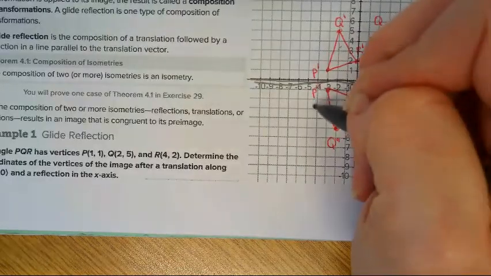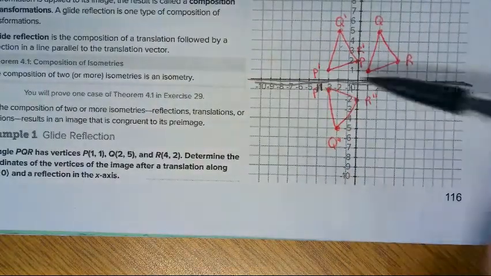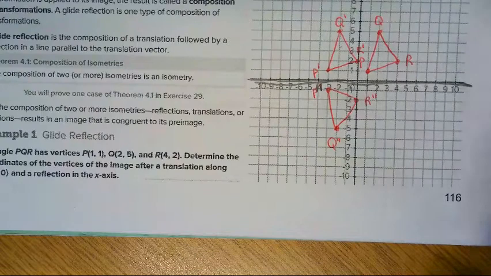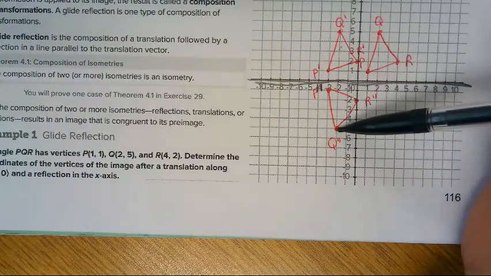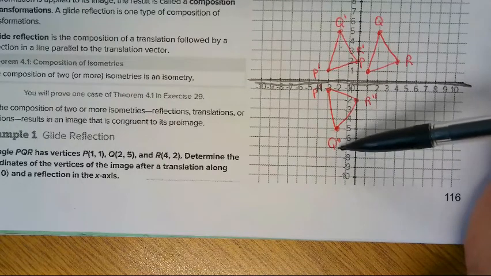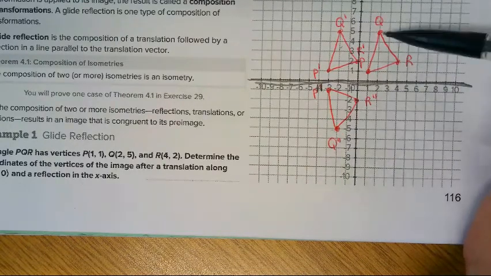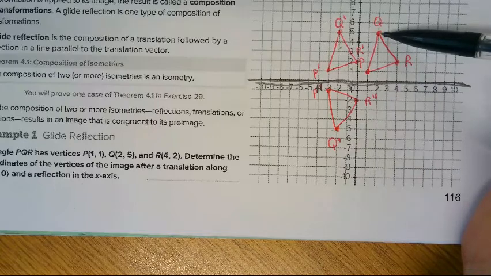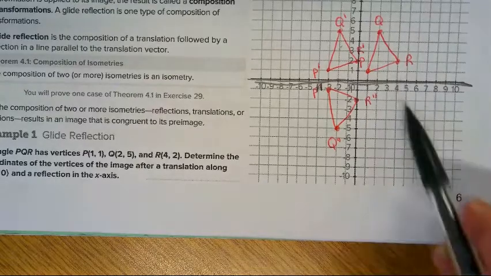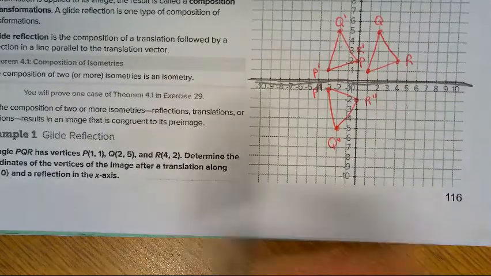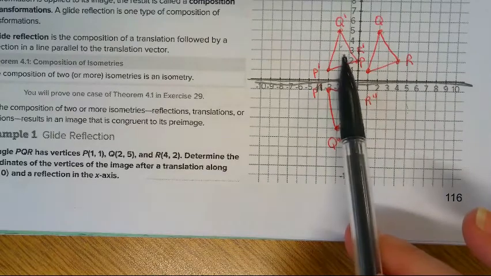Notice what I'm labeling here. I have P double prime because we had done a second transformation. For Q prime, I counted to my x-axis and away. That's why it's being labeled as Q double prime, to show this is my second transformation on the original point Q. And then last, R prime changes to R double prime across that x-axis. So this is showing you a glide reflection because you were gliding and then reflecting.